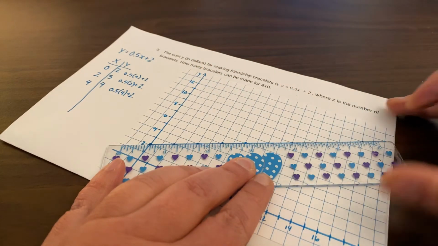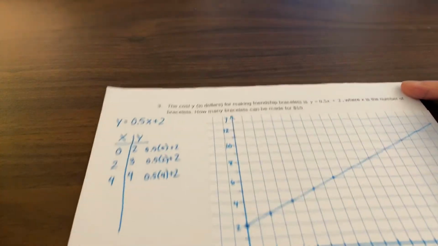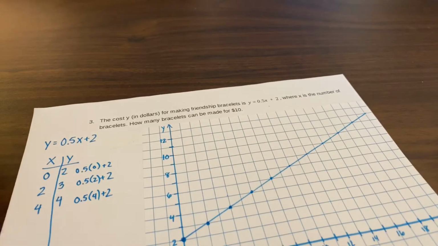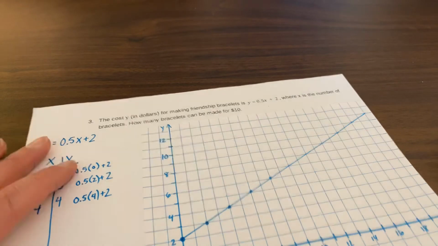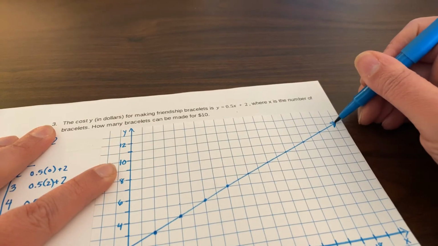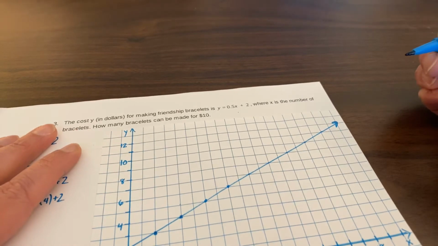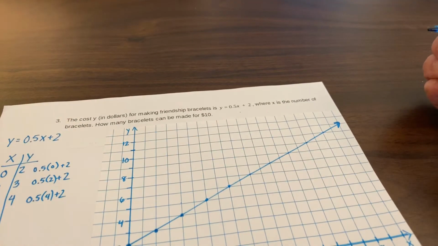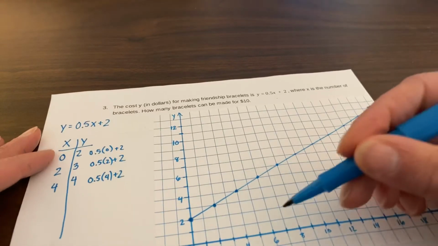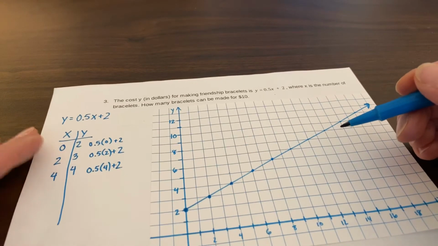Notice that I did not include any negative numbers in my table. I'm not really interested in making negative bracelets, right? Who wants to make negative bracelets? Not me. If I don't make bracelets, I'm making 0 bracelets. So we'll stop at 0 and only worry about positive numbers of bracelets.